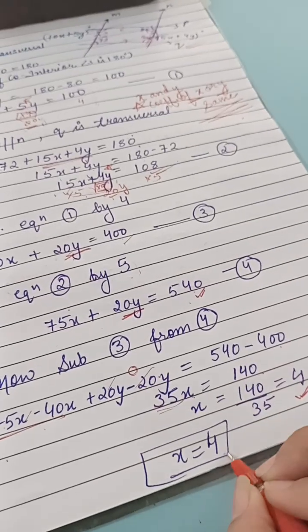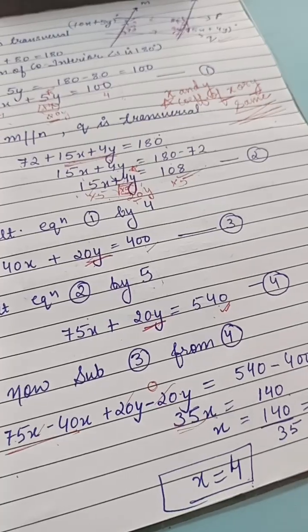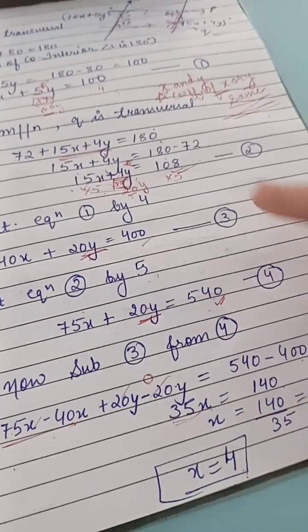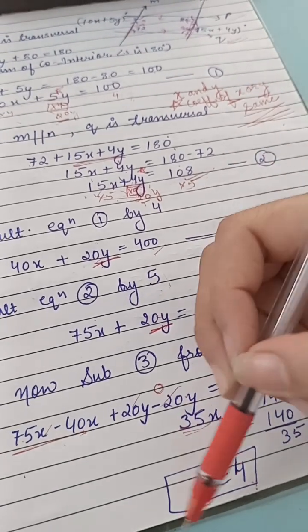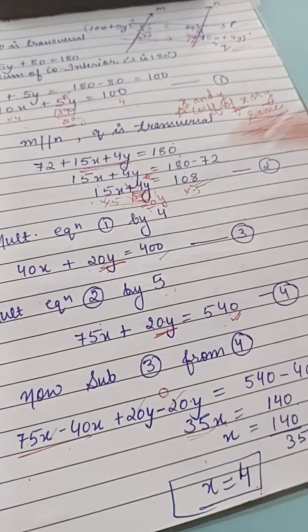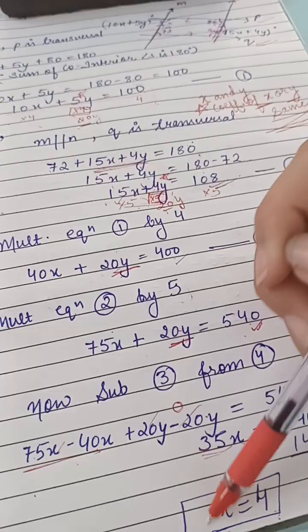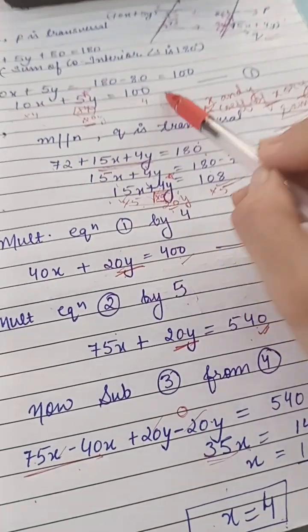What is the value of x we got? 4. Now it has become easy. If we get any of the one value, it has become very easy. Why? There are how many equations? 1, 2, 3, 4. In any of the equation you could put the value of x and we will get the value of y. This is substitution. Put the value of x in any equation. I am going to put it in first because it is easy, that's why.